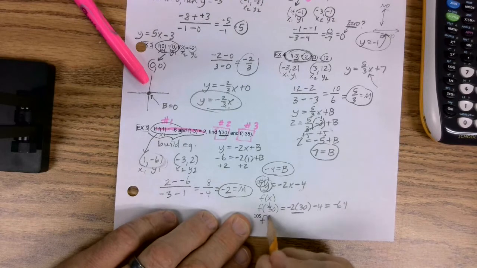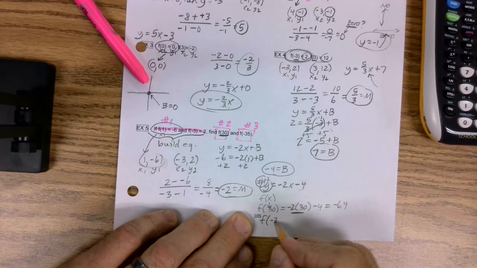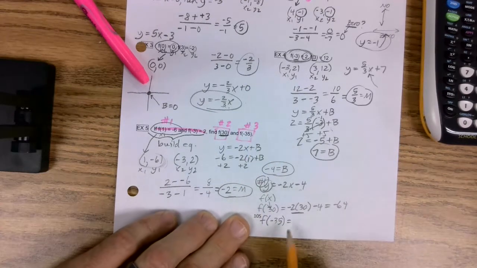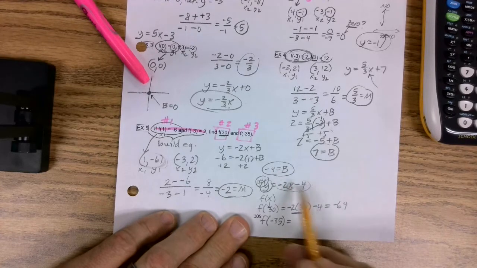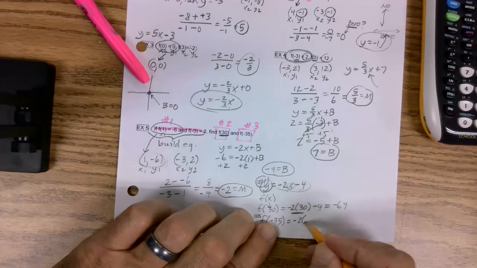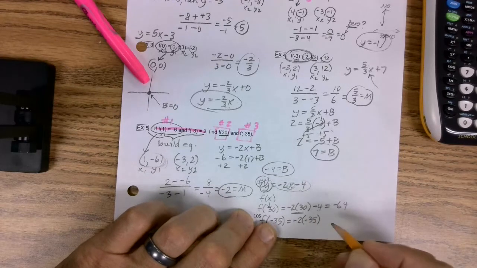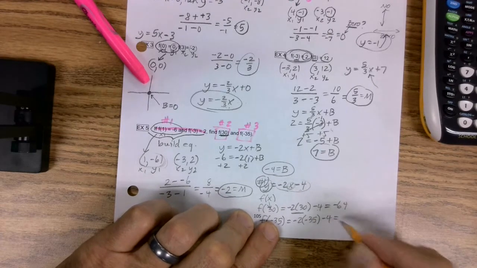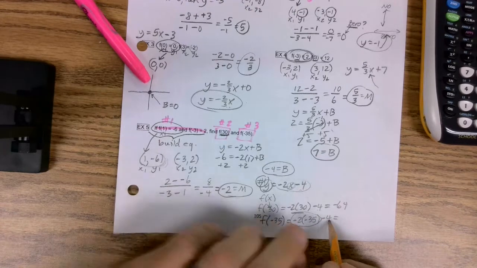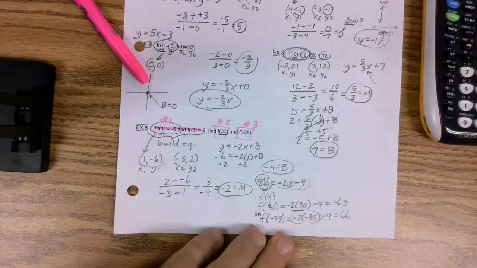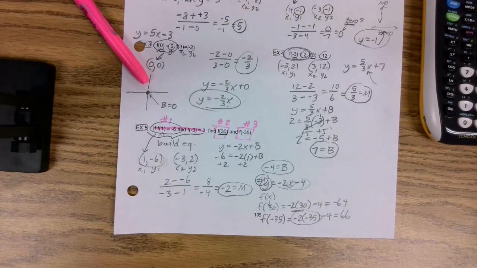But now it says find f of -35, which means take this equation, put in -35 for x. So -2 times -35 minus 4. This is 70 minus 4, which would be 66. And that'll do it, folks.